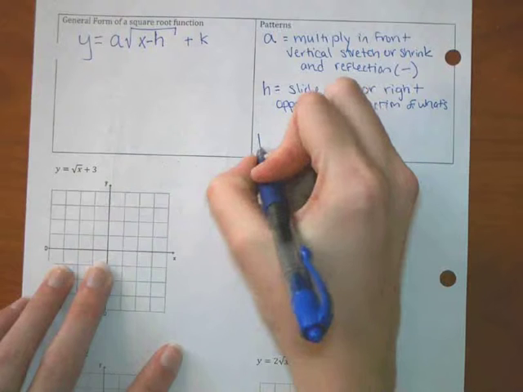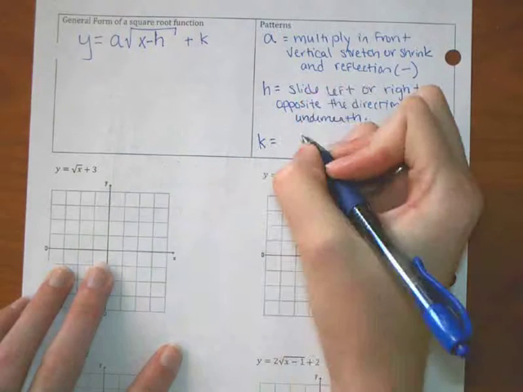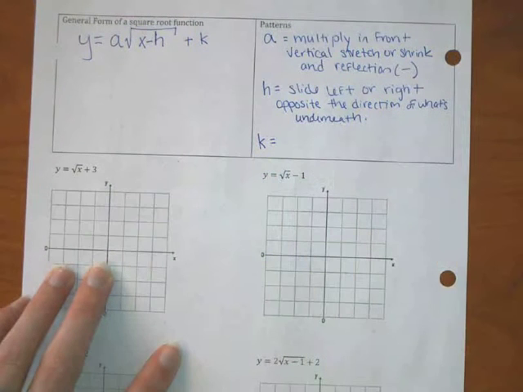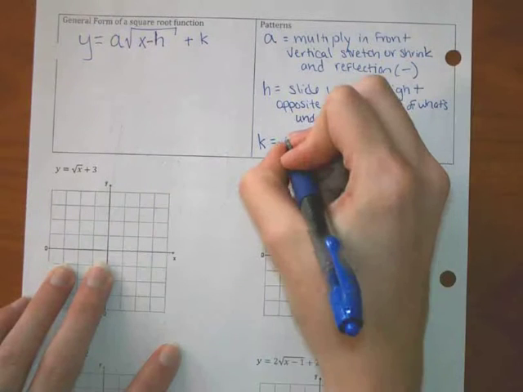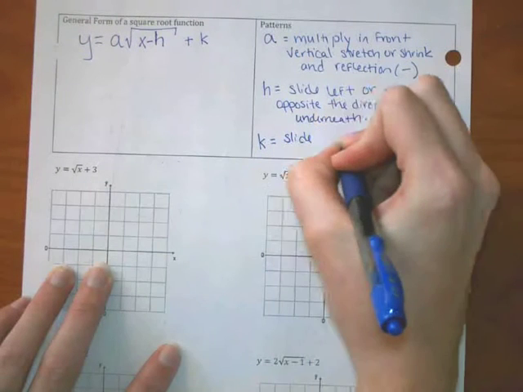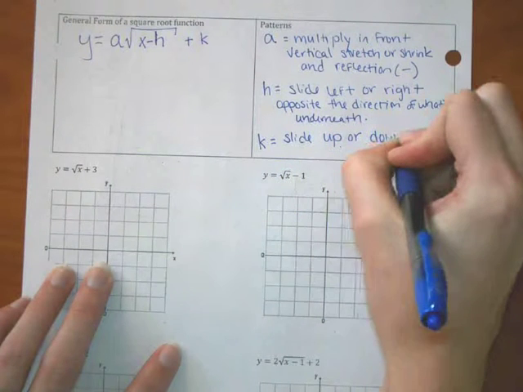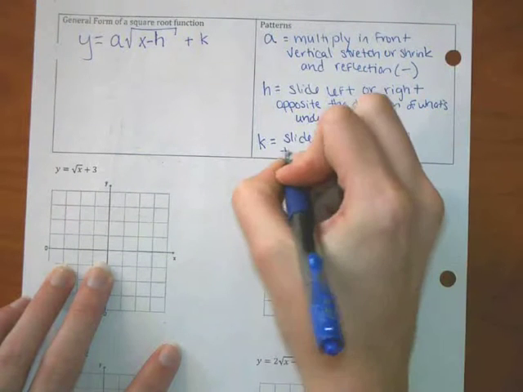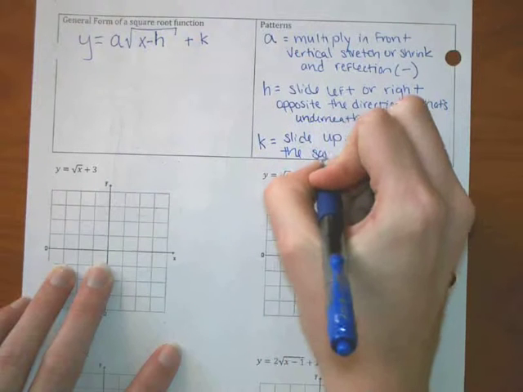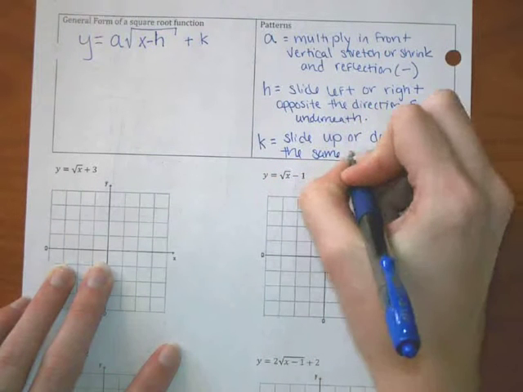Now our k. So now I know how to stretch my graph, and I know how to slide it to the right or the left. What do we think k might do? Exactly. So k is going to tell us to slide up or down the same as written.